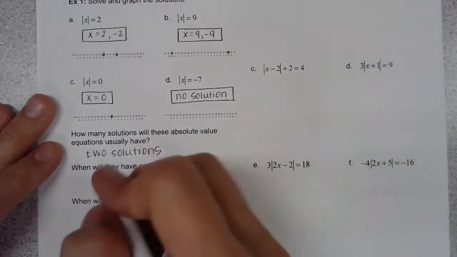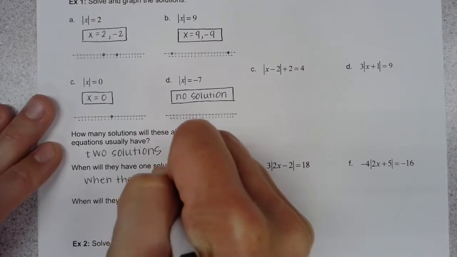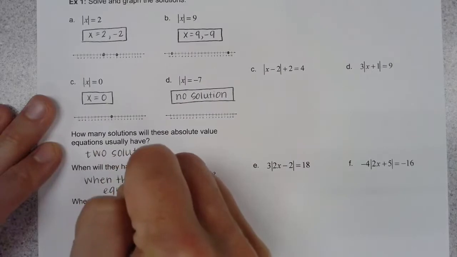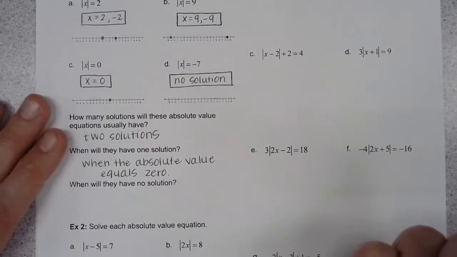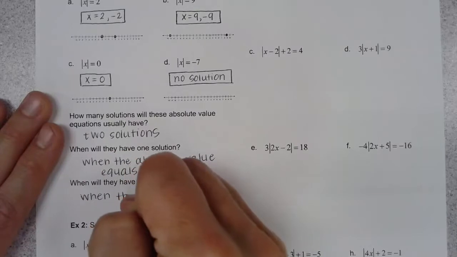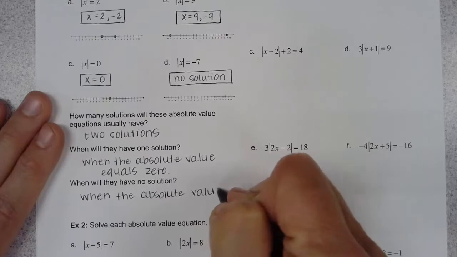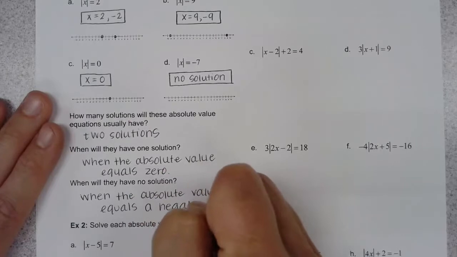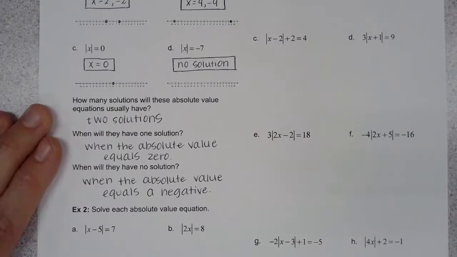When will they have one solution? When the absolute value expression equals 0. So anytime you see it set equal to 0, that means it's going to have one solution. And then when will they have no solution? They'll have no solution when the absolute value expression part of the equation equals a negative number. And so no solution will come up sometimes, so it's something that you want to make sure that you keep your eyes on.